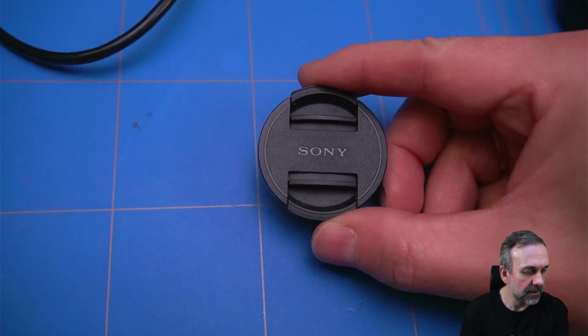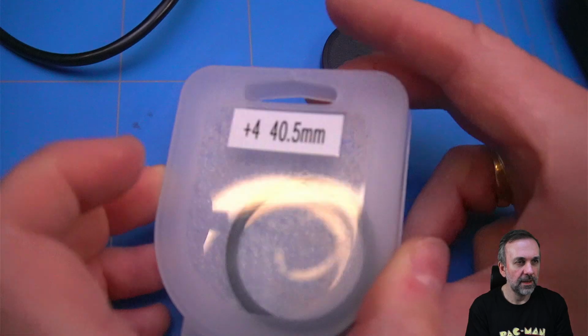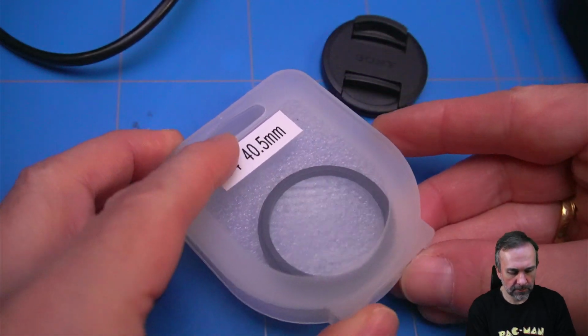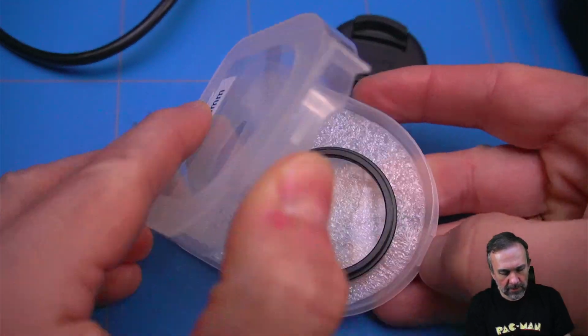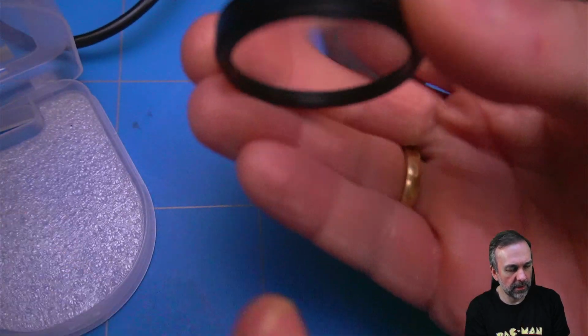Actually, I also have this lens addition, which is 4x zoom, and I can show you if I screw it on the lens here. Oops, come on.